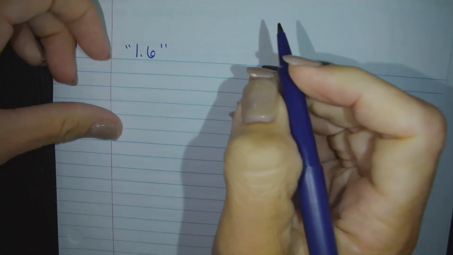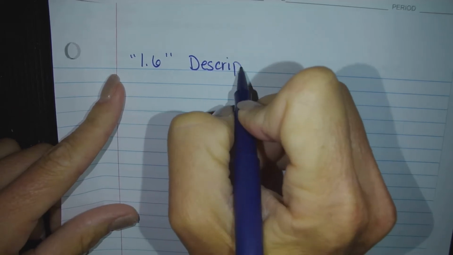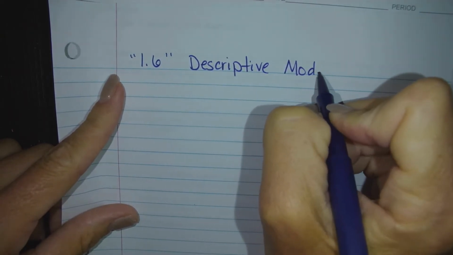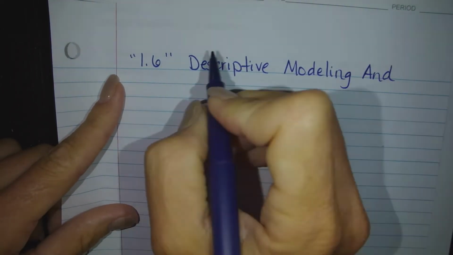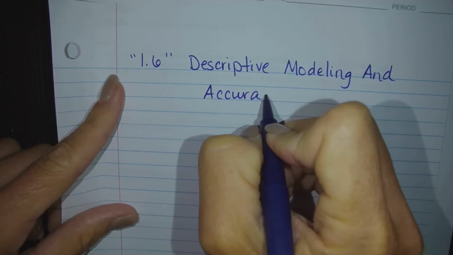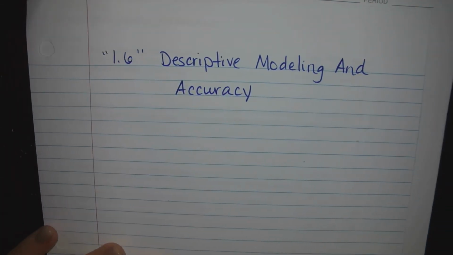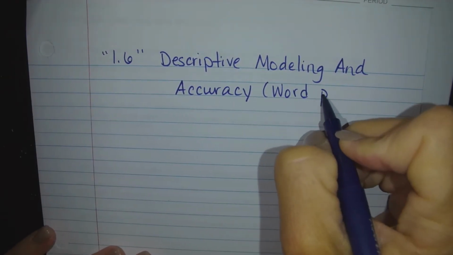This is 1-6 quotations called descriptive modeling and accuracy. We will be doing word problems today.